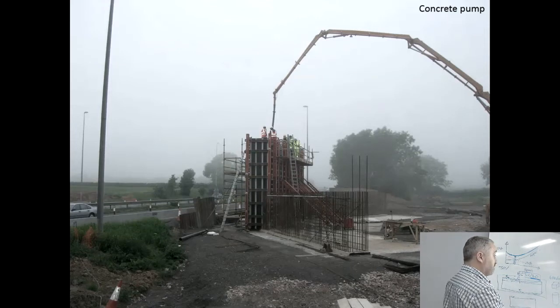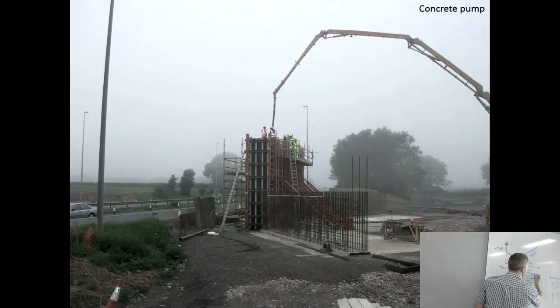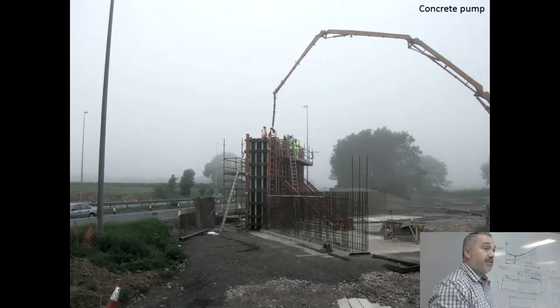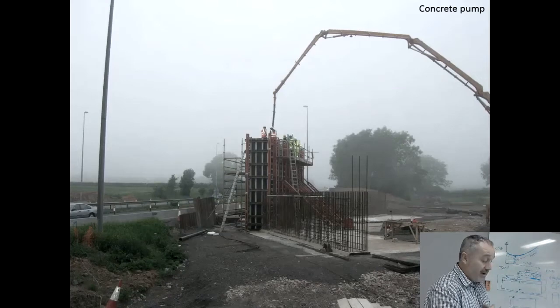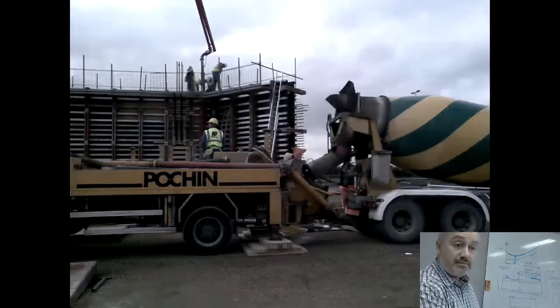Normally for foundations, we tend to put in at least a 35. The reason being, when we put in an RC35 or a foundation grade, it tends to come with chemicals that protect it from the environment and everything that's in the ground that can damage the concrete.